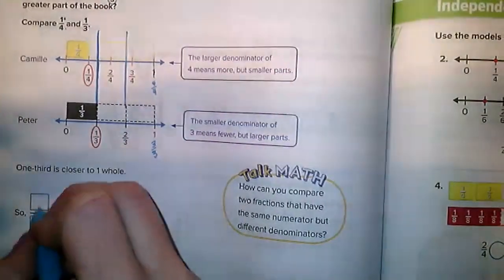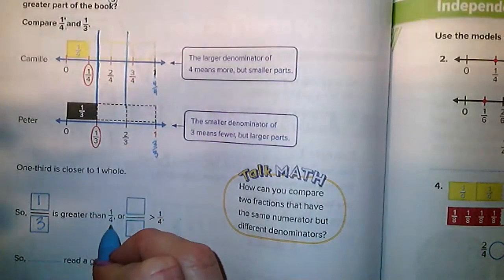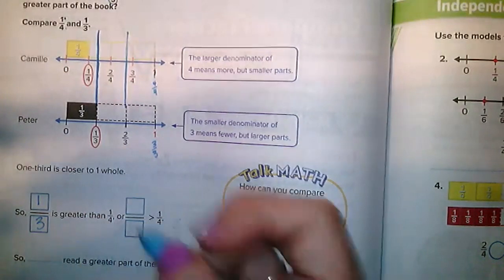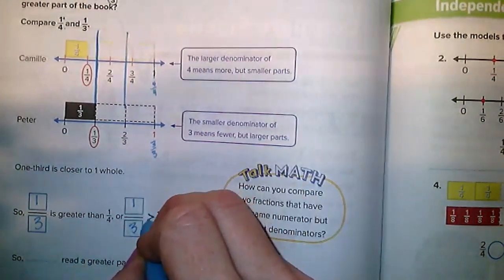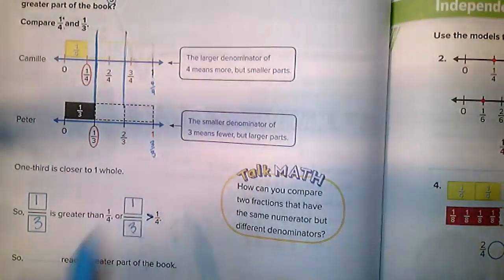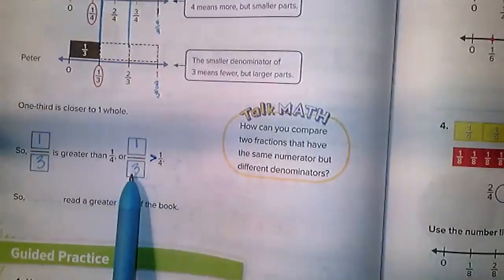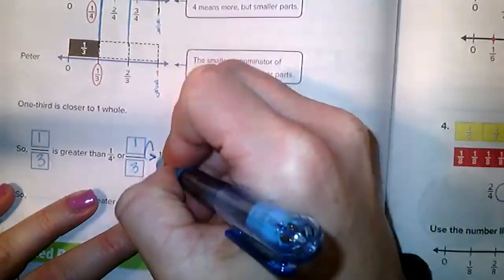So 1/3 is greater than 1/4, or 1/3, there's your mouth that's eating the larger one, is greater than 1/4. And you want to read this from left to right. So 1/3 is greater than 1/4, okay?